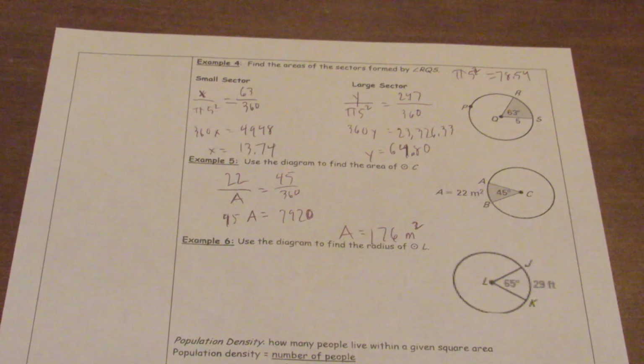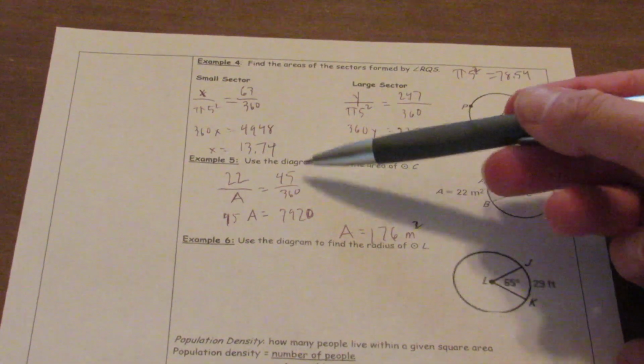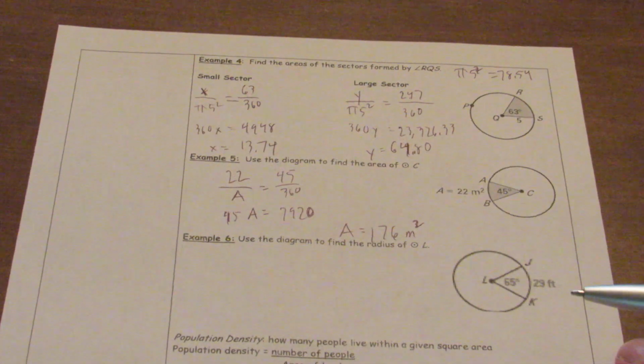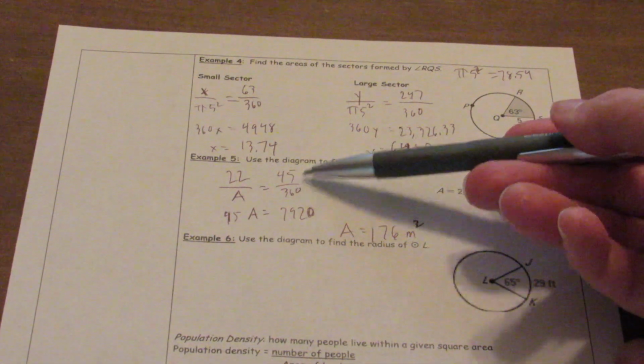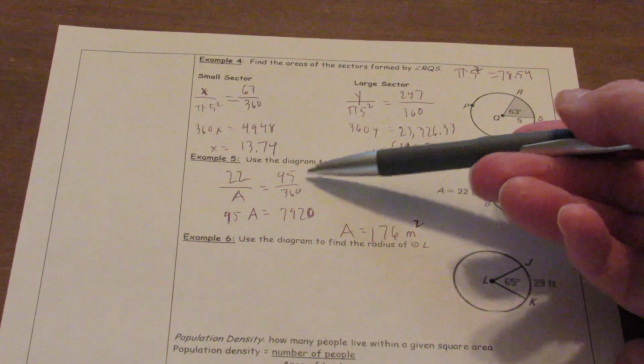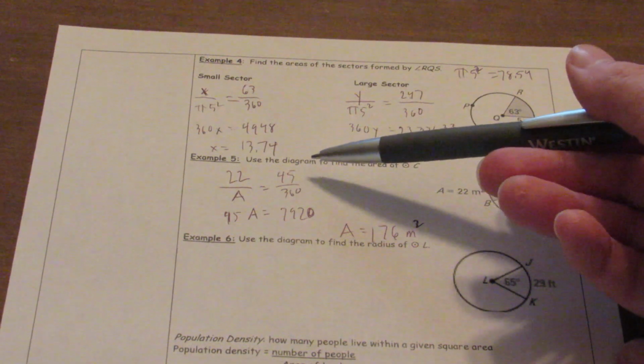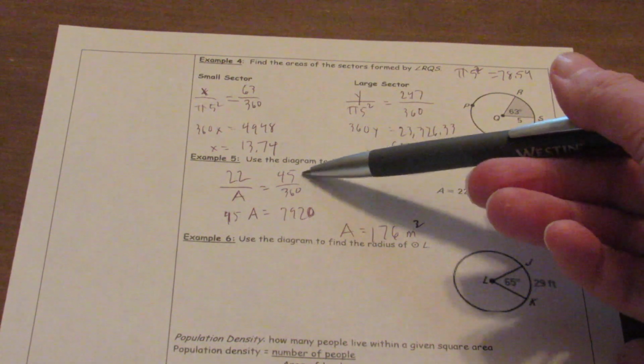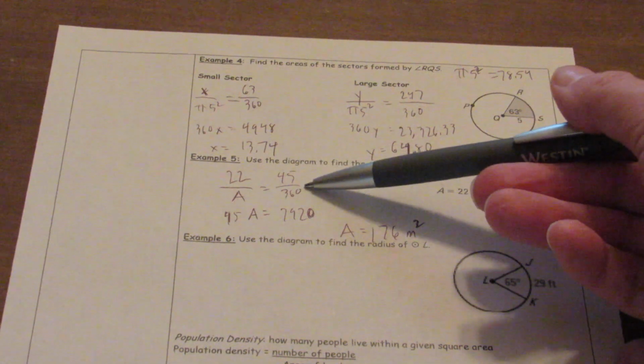Okay. There are ways you could check your answer. If you want to do something really quick, if I look at 45 over 360, what's that? Close to an eighth, right?